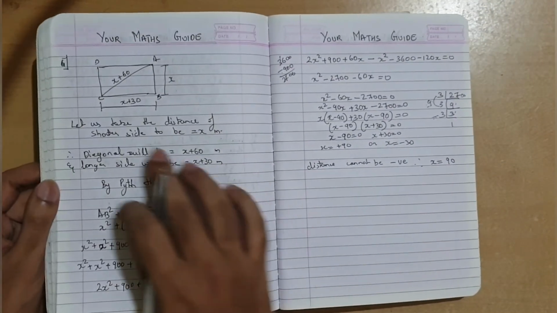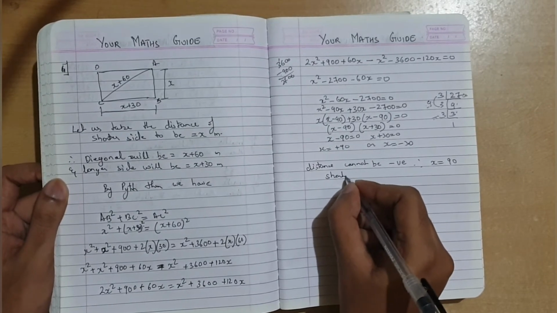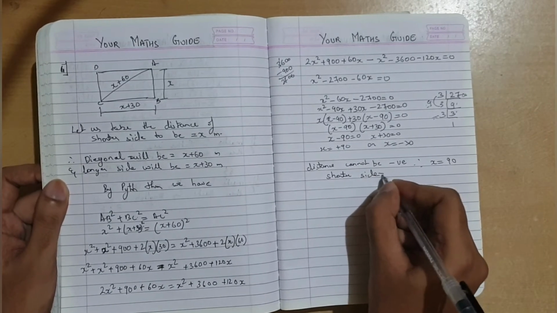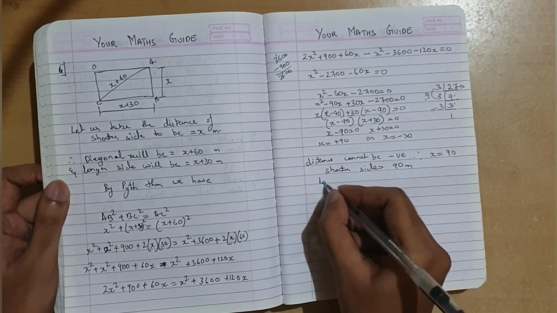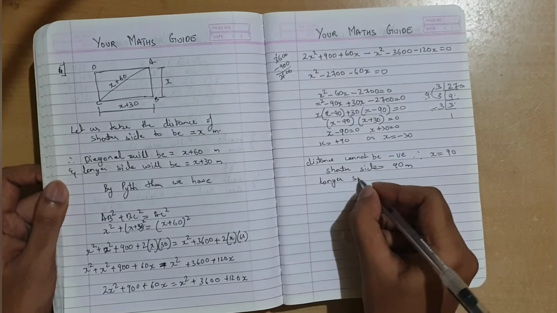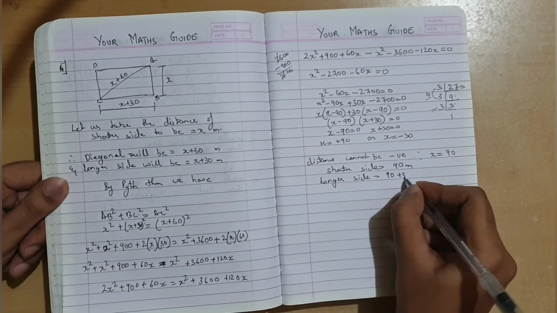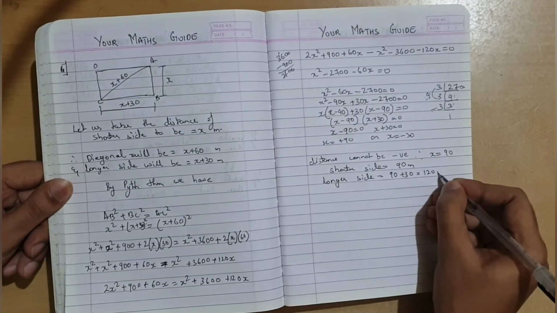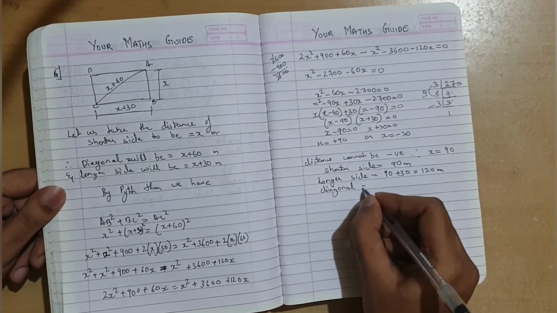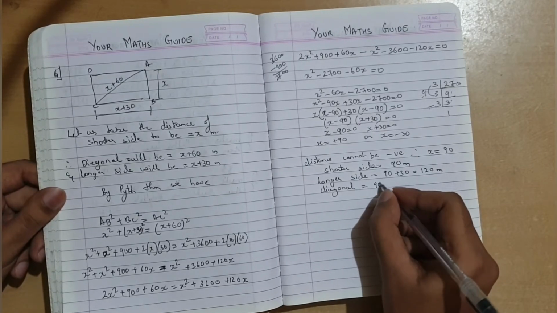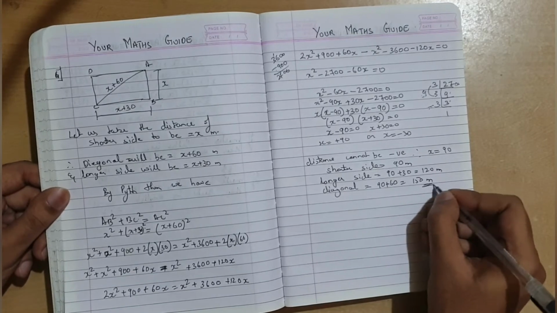So if the shorter side is x, the shorter side will be 90 meters, the longer side will be 90 plus 30, that will be 120 meters, and the diagonal will be 90 plus 60, that will be 150 meters.